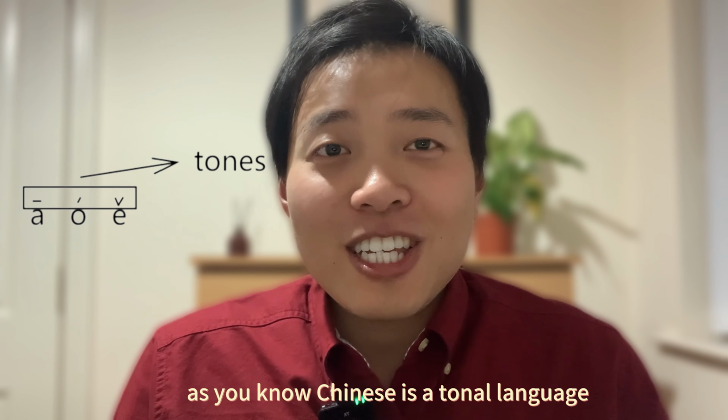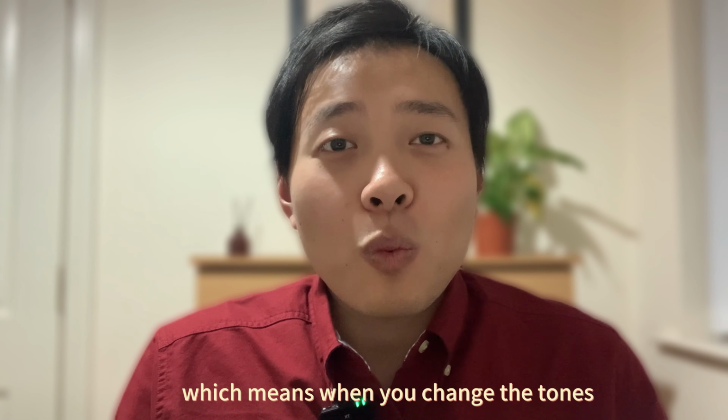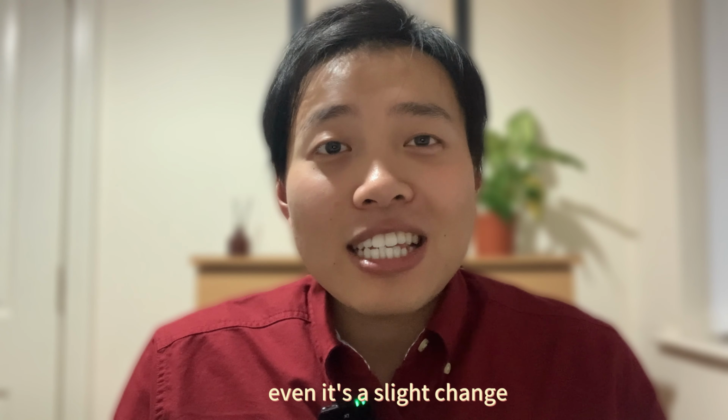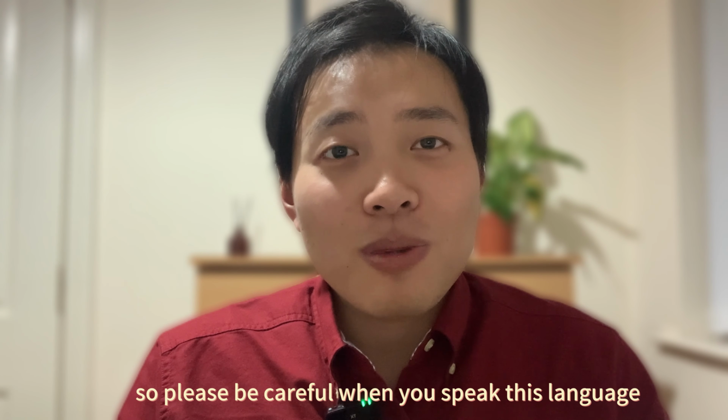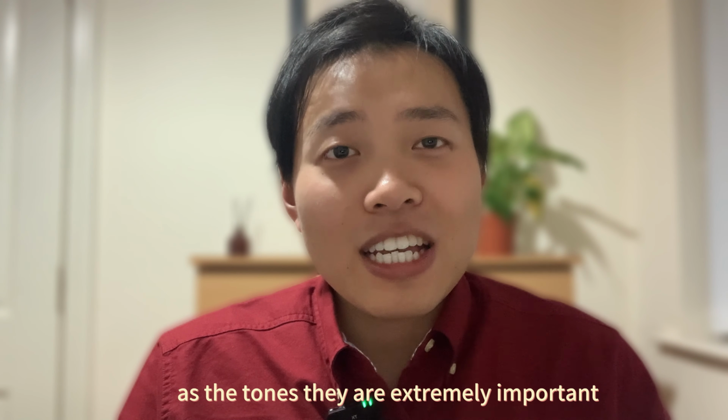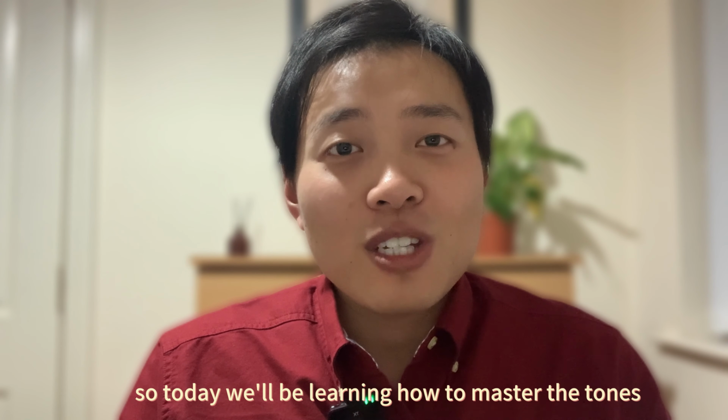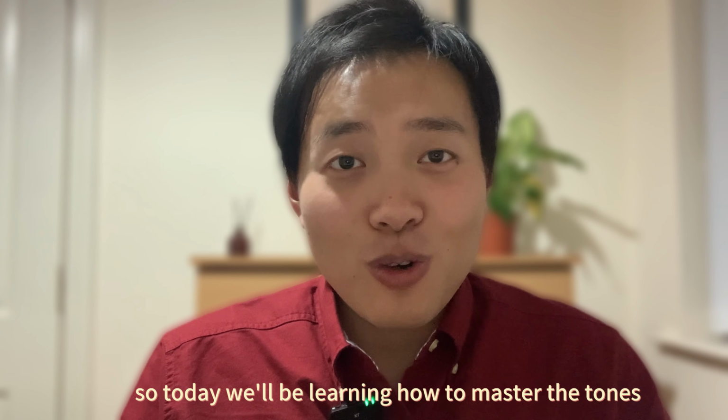As you know, Chinese is a tonal language, which means when you change the tones, even if it's a slight change, the whole meaning of the Pinyin has changed as well. So please be careful when you speak this language, and the tones are extremely important. So today we'll be learning how to master the tones.